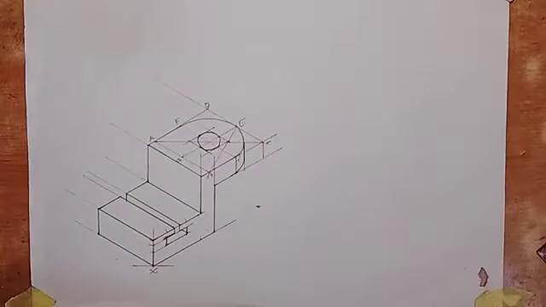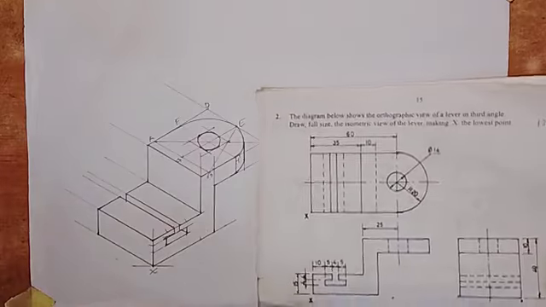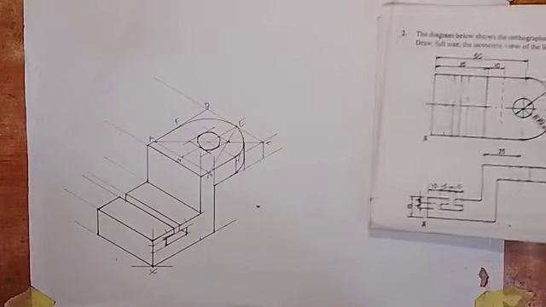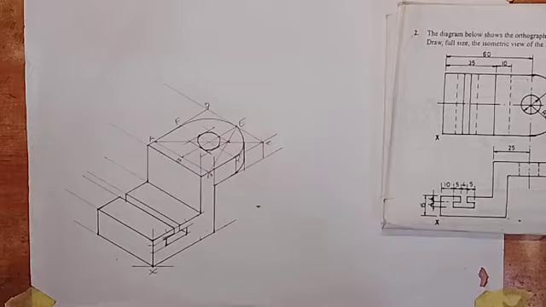Looking at what we have here, we have completed the isometric view of these orthographic views we were given, as simple as I've done it here. All you have to do is to practice.